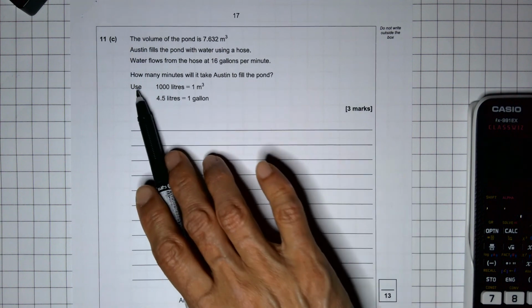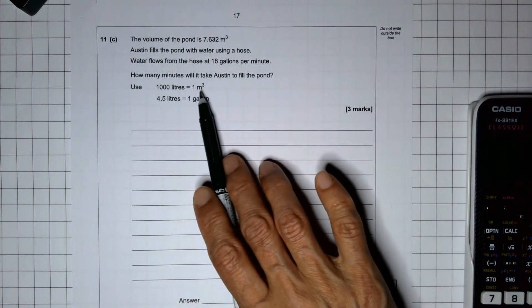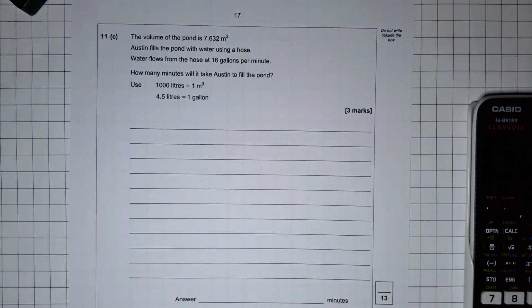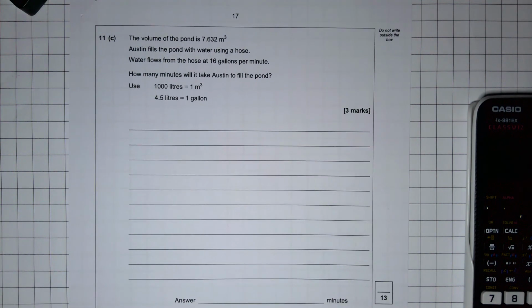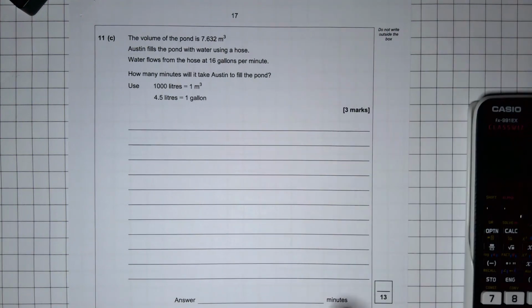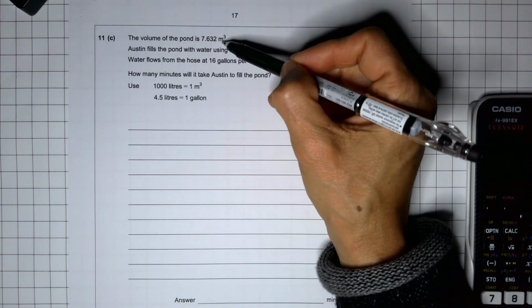And they tell us that 1,000 litres is the same as 1 cubic metre, and 4.5 litres is the same as 1 gallon. So what we're going to have to do is, because we know how many gallons it fills per minute, and they want the answer in minutes, I'm going to change the cubic meters to gallons.